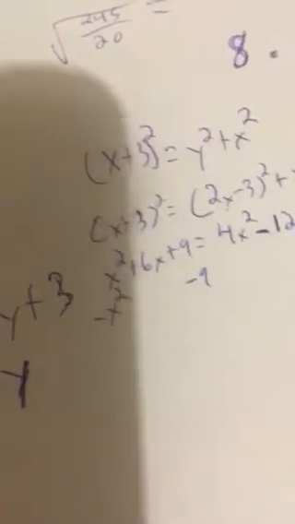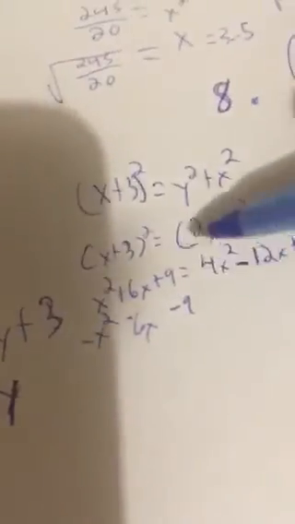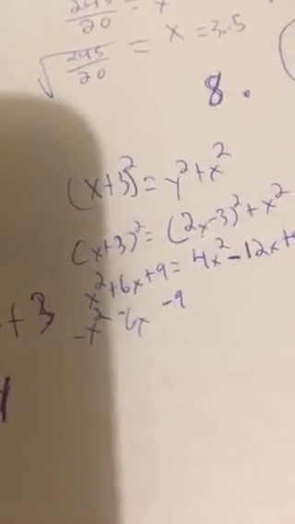Well, I have an x squared over here. I'm going to subtract it. So I'm going to minus an x squared. What else do I want to do right now? I want to minus a 9. I want to minus a 6x as well. Okay, so I'm moving everything from this side all over here.